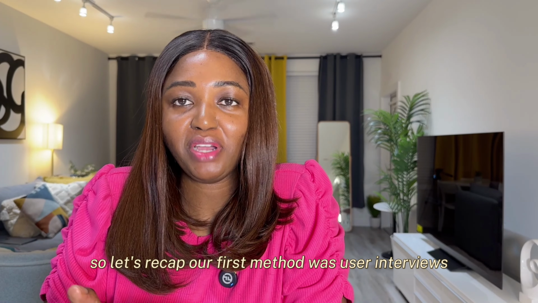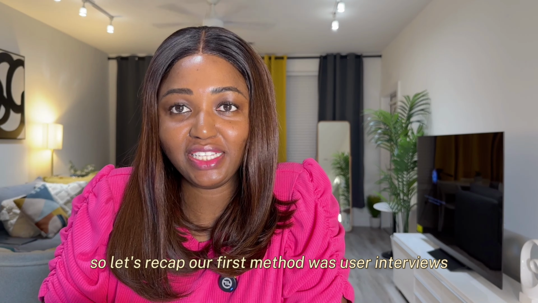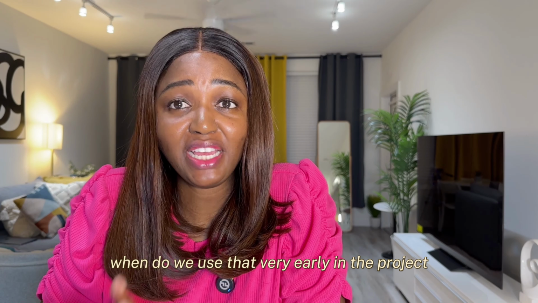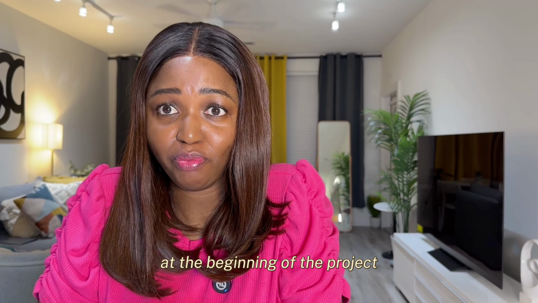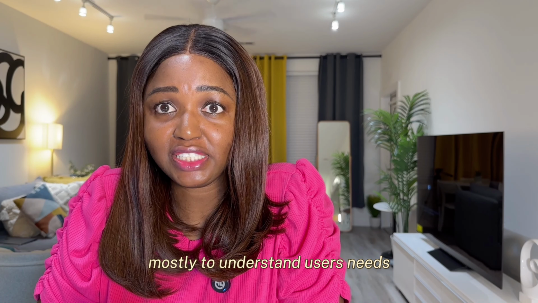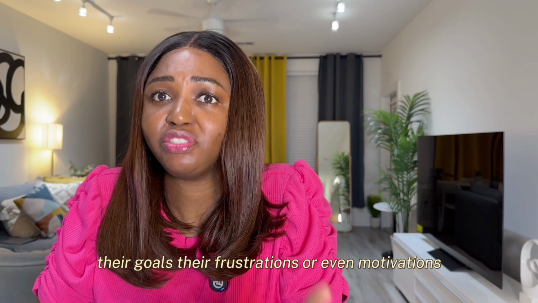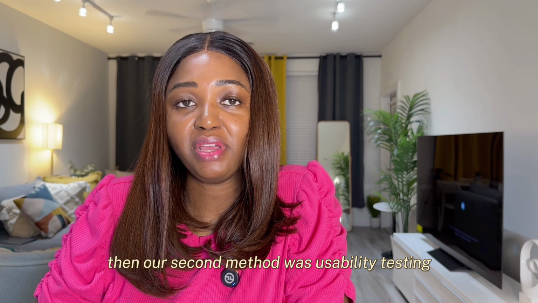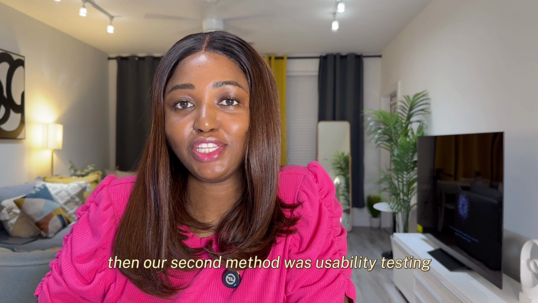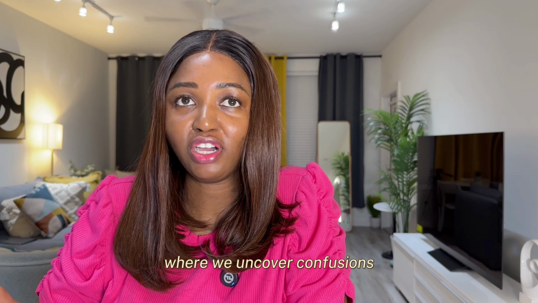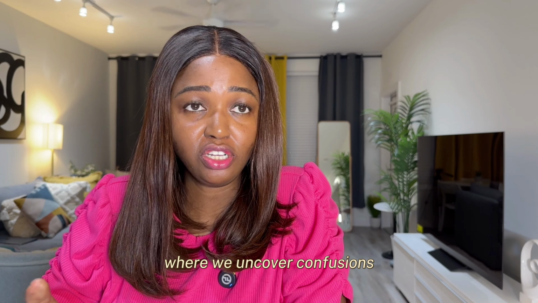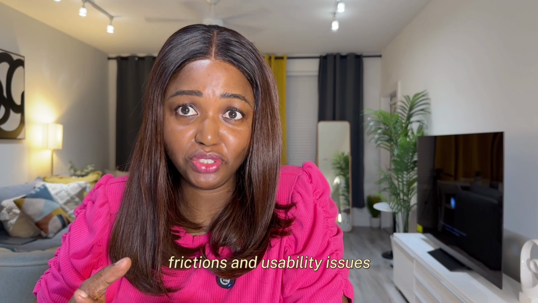So let's recap. Our first method was user interviews. When do we use that? Very early in the project, at the beginning of the project, mostly to understand users' needs, their goals, their frustrations, or even motivations. And then our second method was usability testing, where we uncover confusions, frictions, and usability issues.